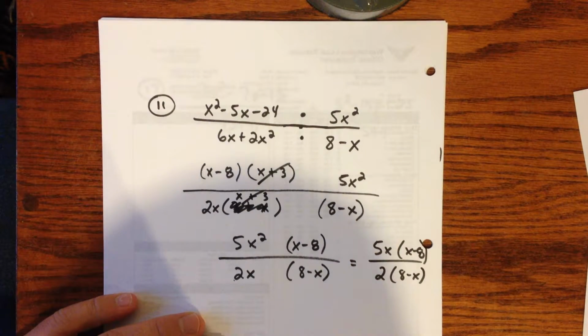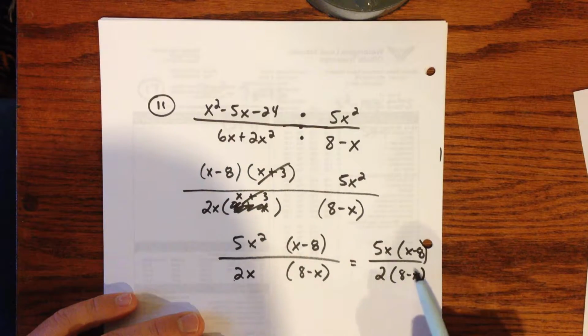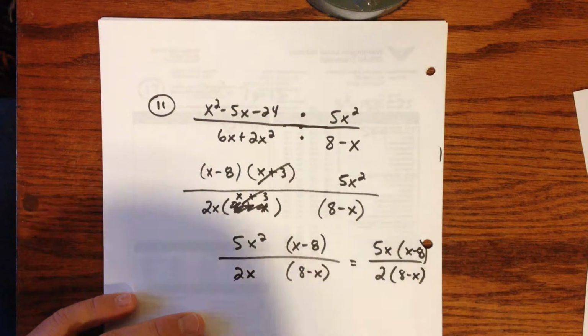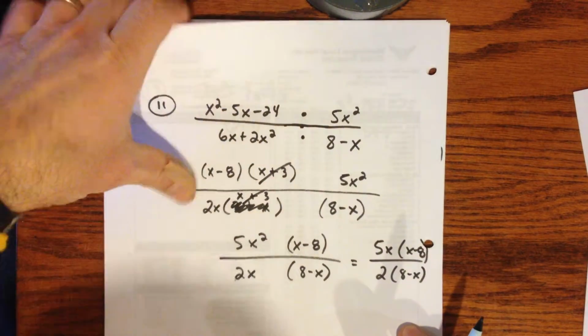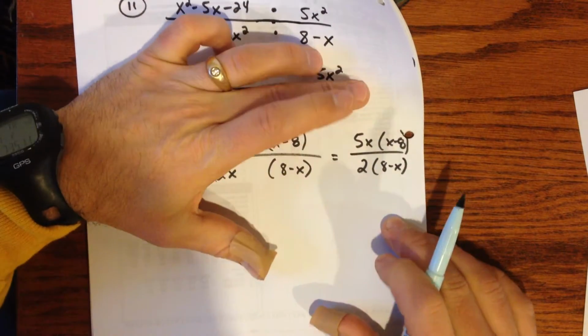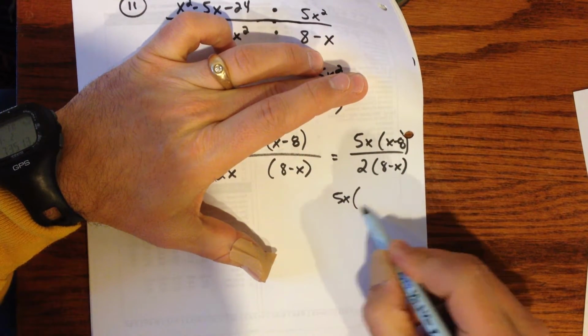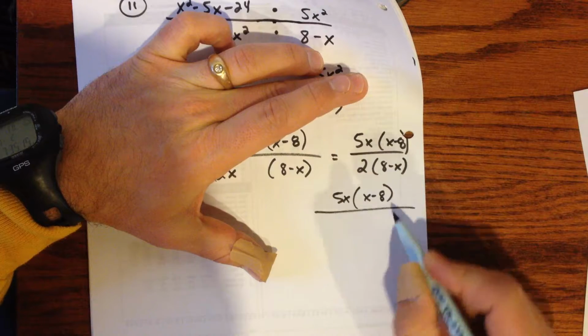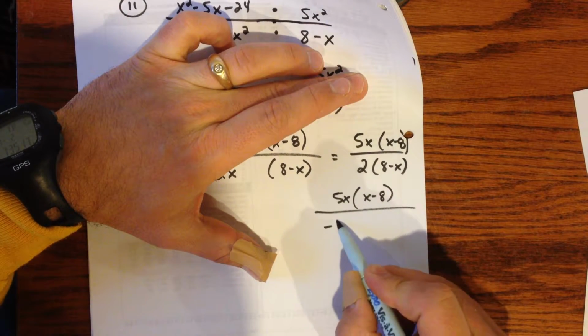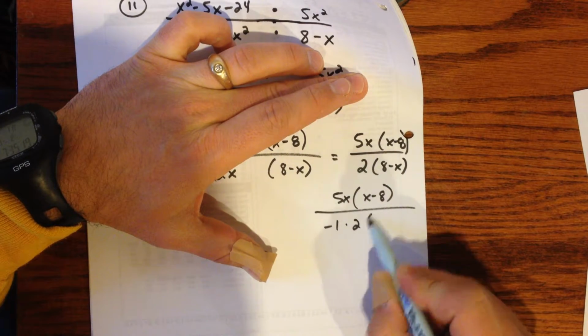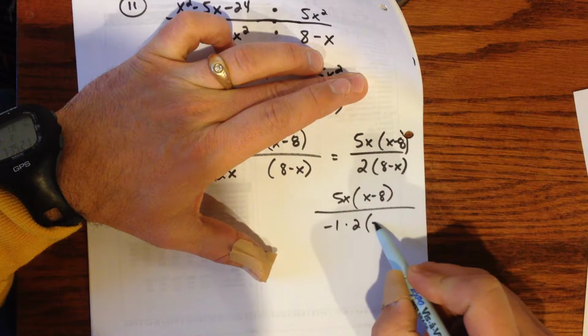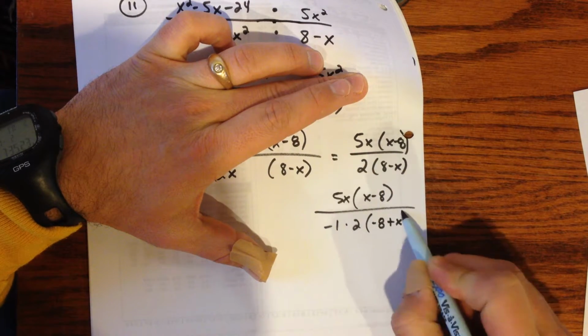Trying to think here. If I factor out a -1 out of this one, okay, so let's do this. 5x, x minus 8, that's up top. If I factored out a -1 out of that, this would become -8 plus x.